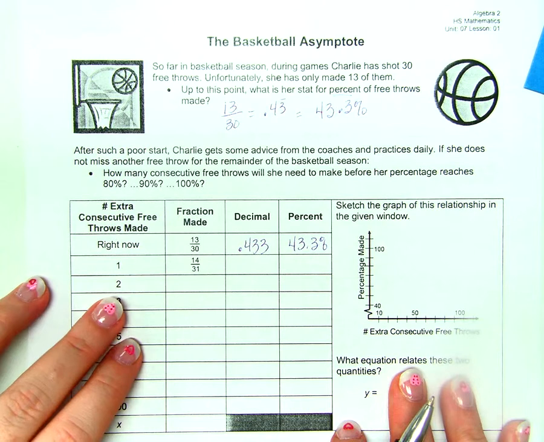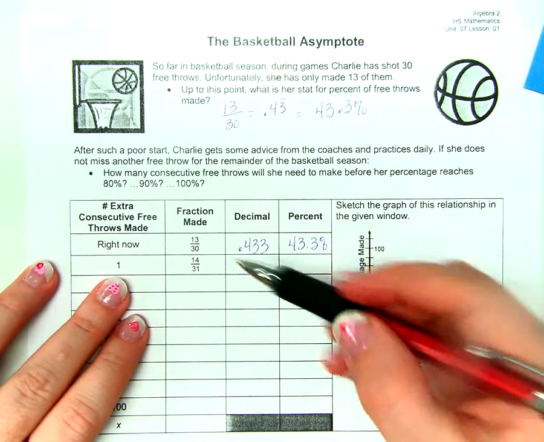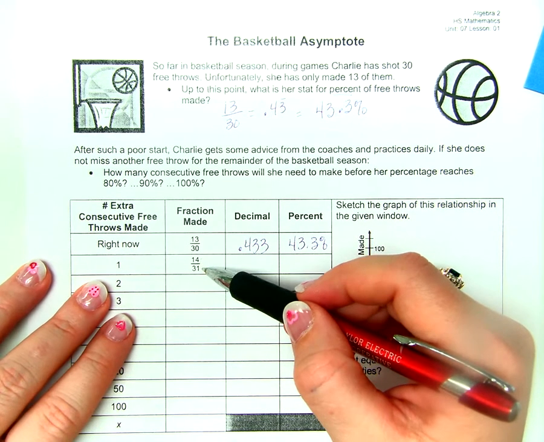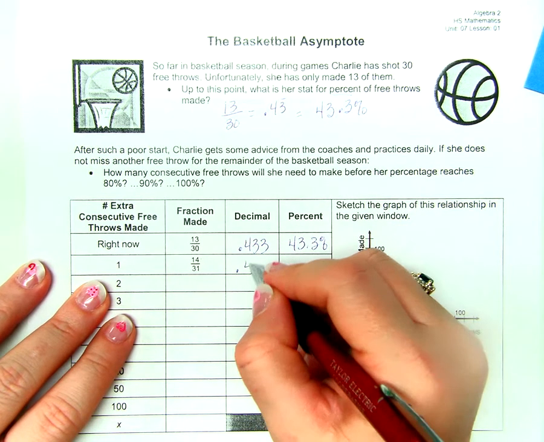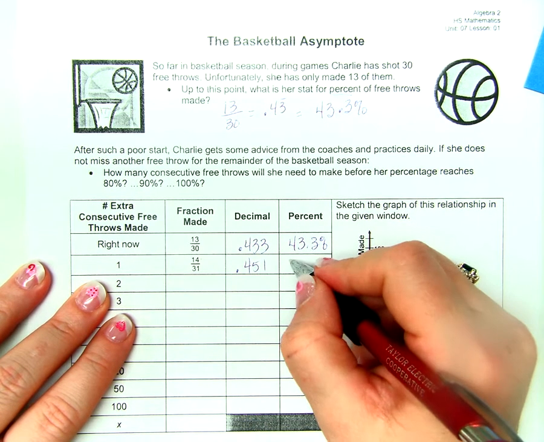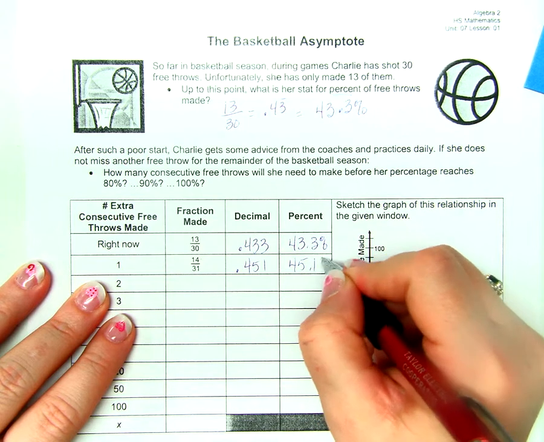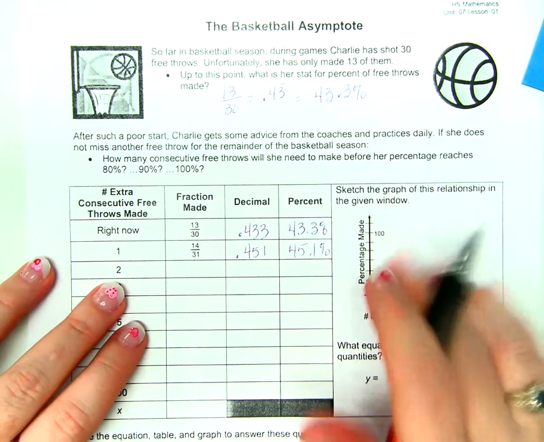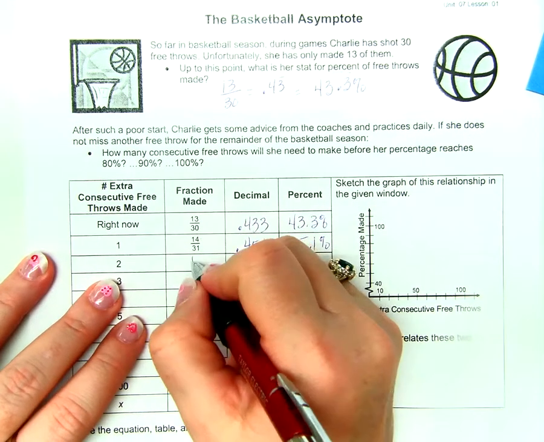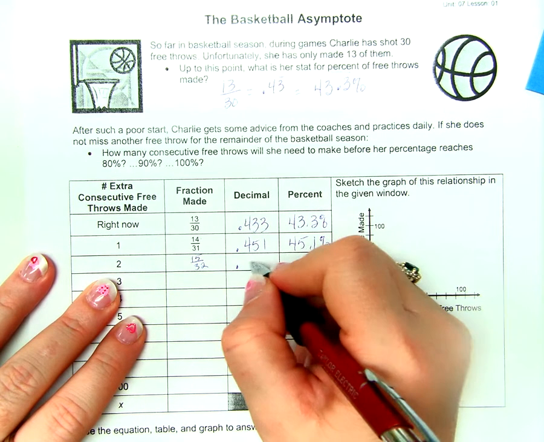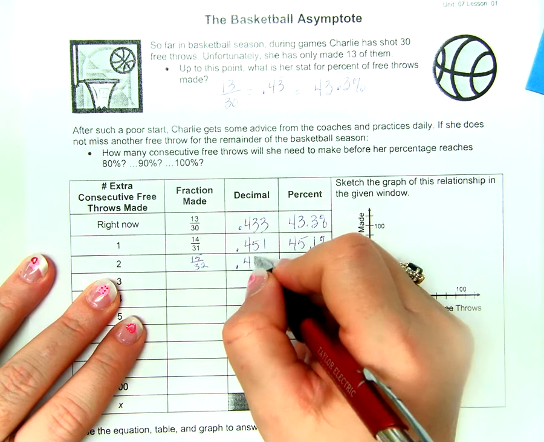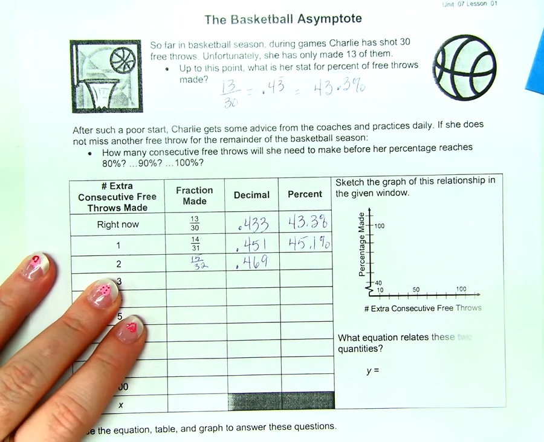So what about if she makes one more free throw? Then she is 14 for 31, right? Well, what's her decimal then? 0.451, which makes her percent 45.1%. Okay. What if she makes another one? What's her fraction? 15 out of 32. What's the decimal? 0.469. Okay. So 46.9%.